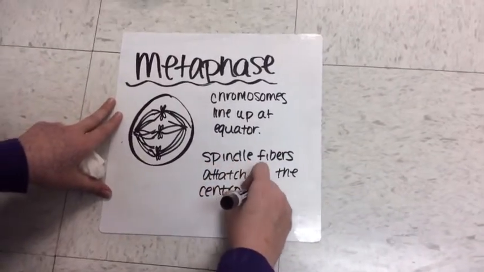During anaphase, the spindle fibers retract and each sister chromatid is pulled to opposite sides.